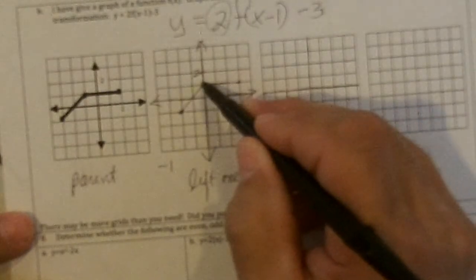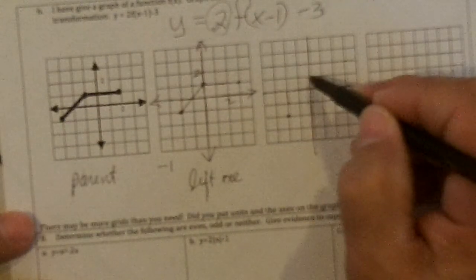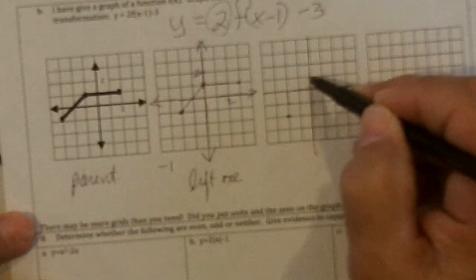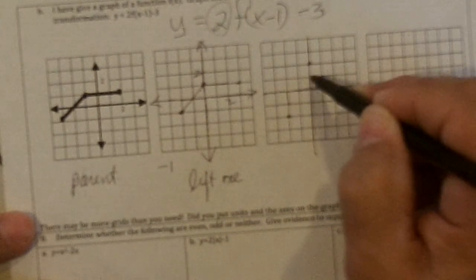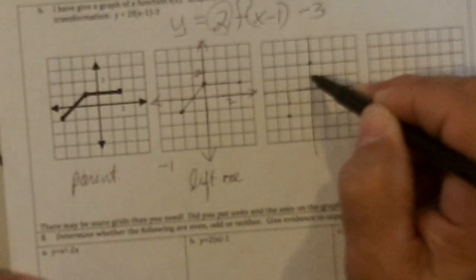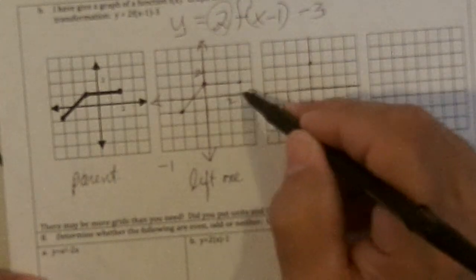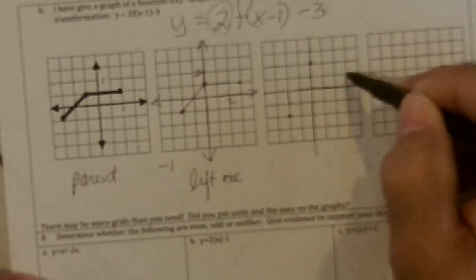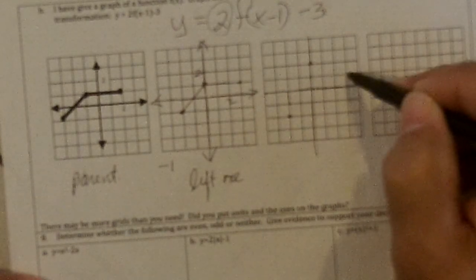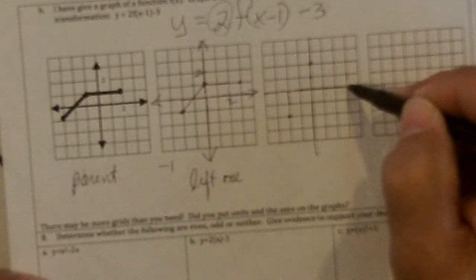This one was 1 above at 0, 1, but you're going to double the 1, which meant 1 times 2 is 2. This one was at 3, 1, double the 1. And so if you double how high it is, or how far away it is, 1, you get 2.